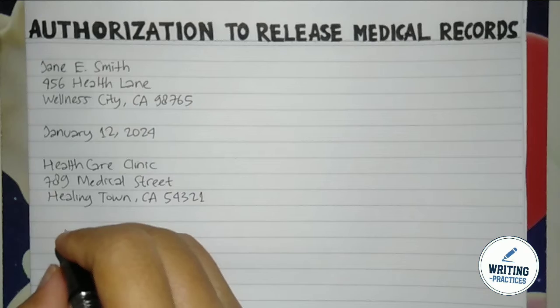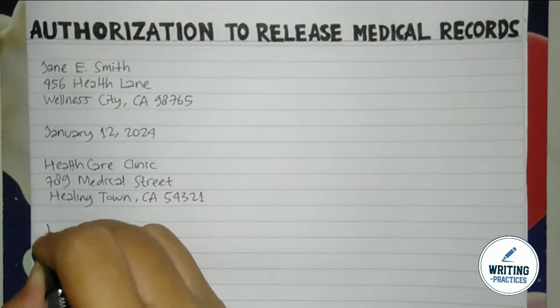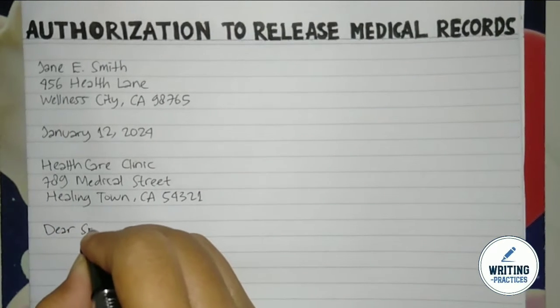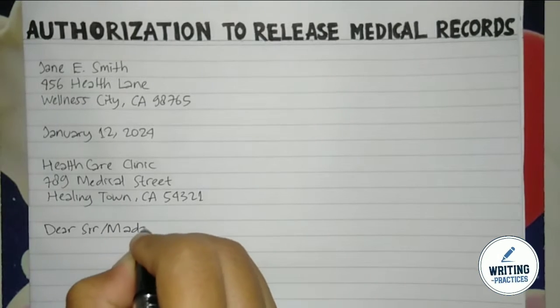After completing this information, now you can open the letter with a salutation. Simply write, "Dear Sir or Madam," or "To whom it may concern."